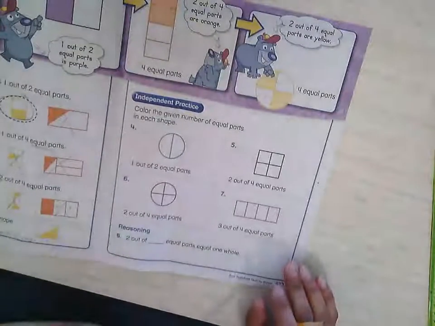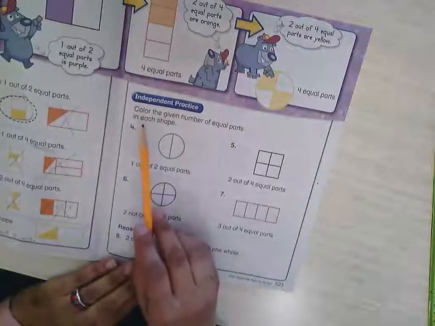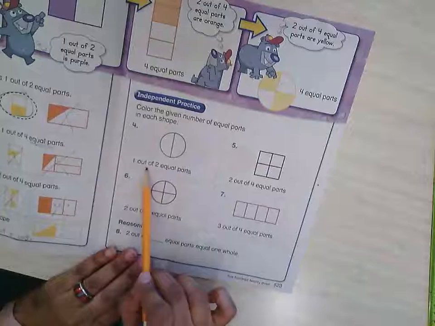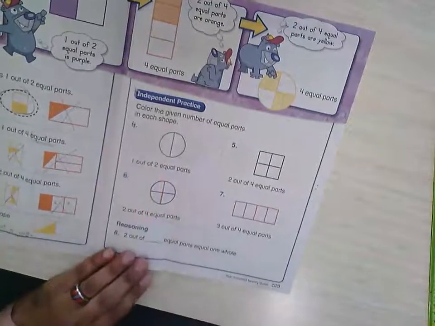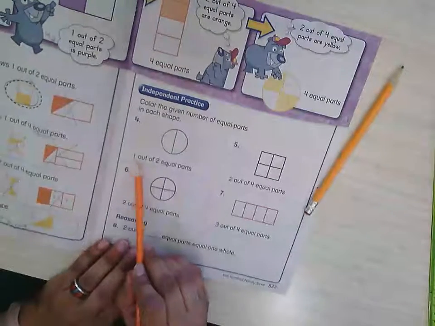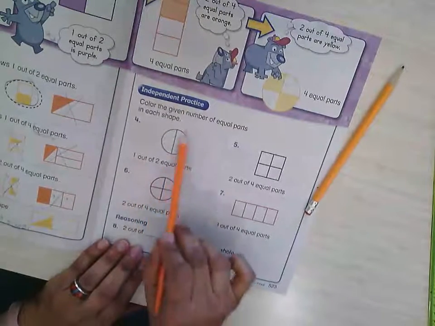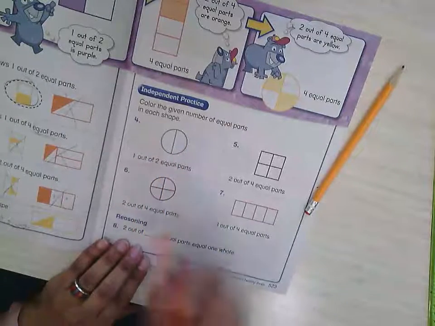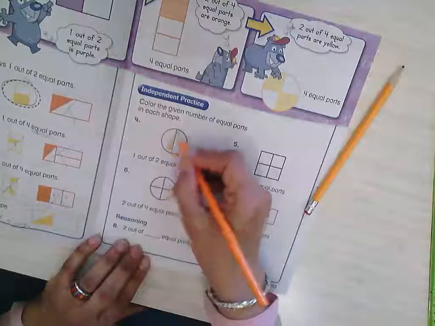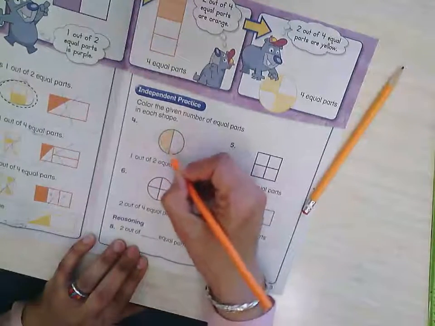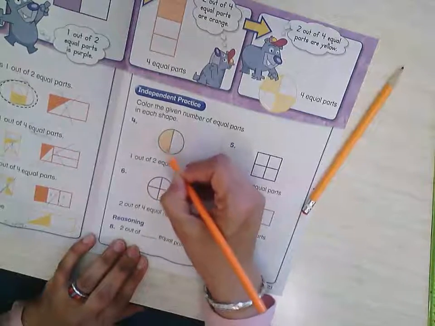All right. Let's go for independent practice. Color the given number of equal parts in each shape. So you're going to look at the number, and according to what's written, you're going to color your shape. So for example, 1 out of 2 equal parts. I do have 2 equal parts, so one of them I need to shade. So I'm going to shade this part. You can use pencils, crayons, or color pencils, no problem.